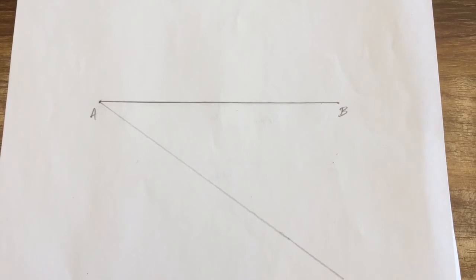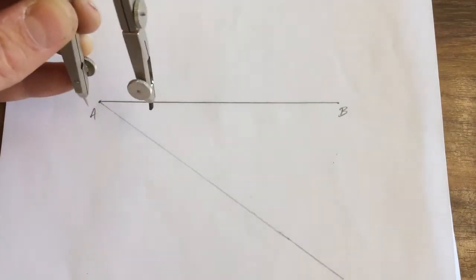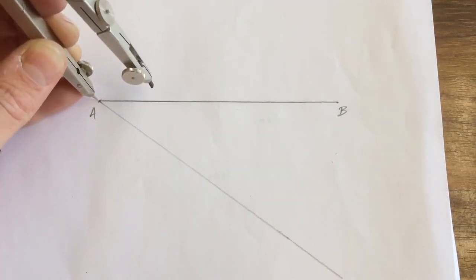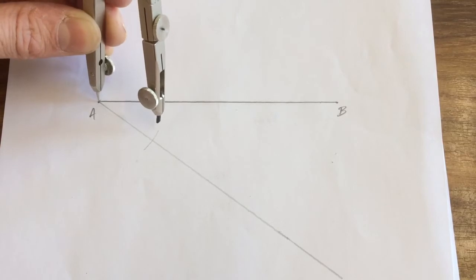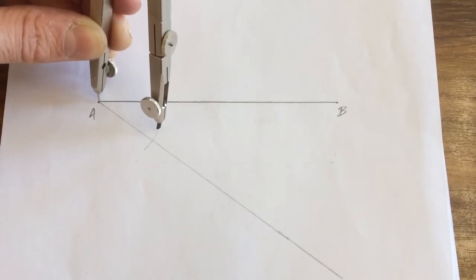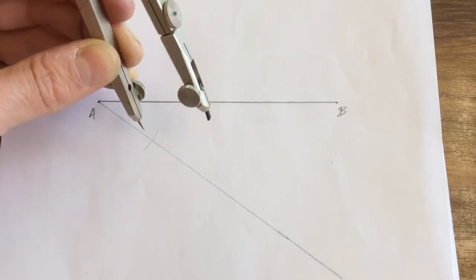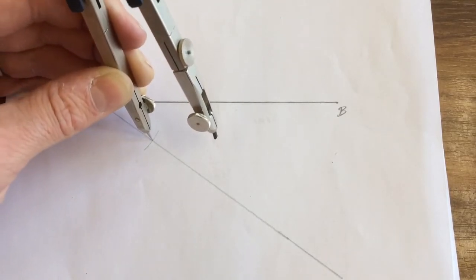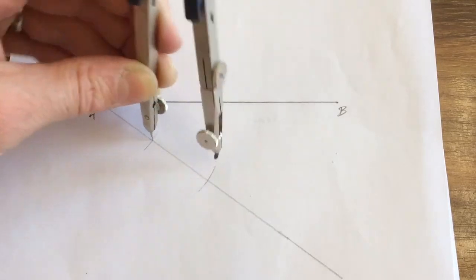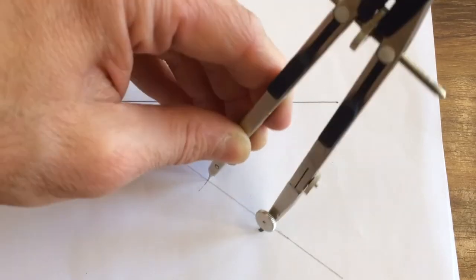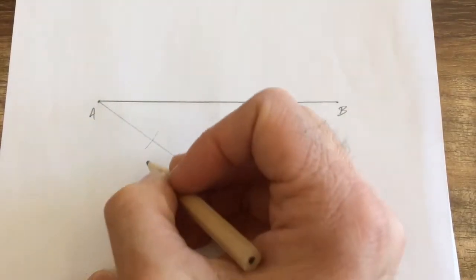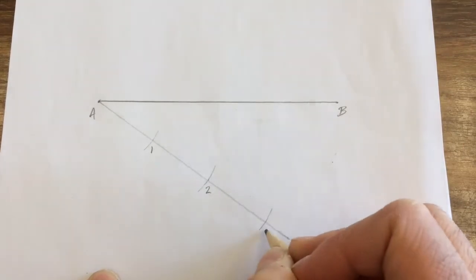The next step is we get our compass, and we don't have our radius too small, but you don't want it too big either. I'm going to put my compass point at A and set my compass out a little bit, and I'm going to swing an arc to cut that line once. Now this is important. I must keep the radius the same, and what I do is I just bring my point to that new point and I swing another arc, and then I do it once more. So what we have is position 1, 2 and 3.